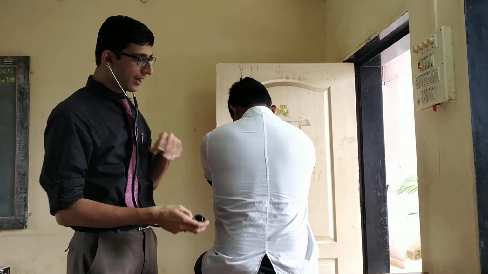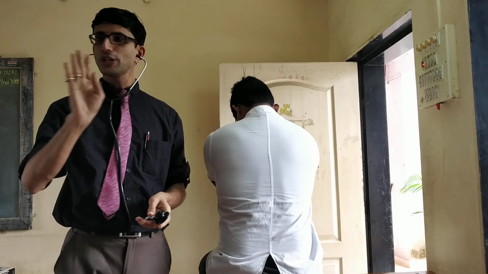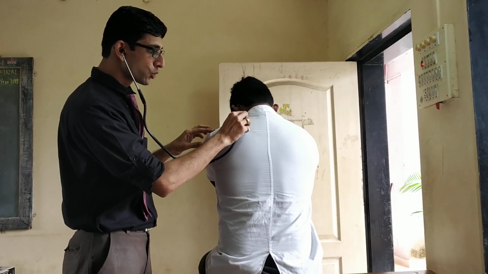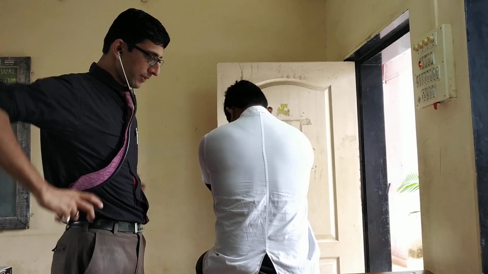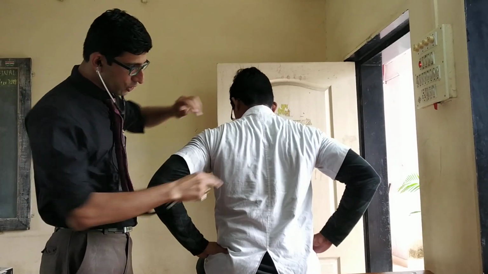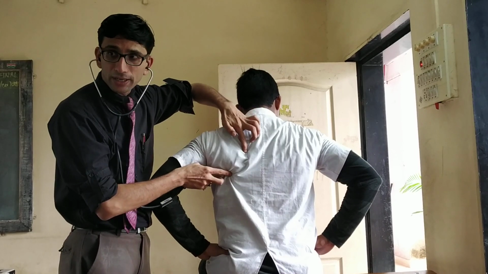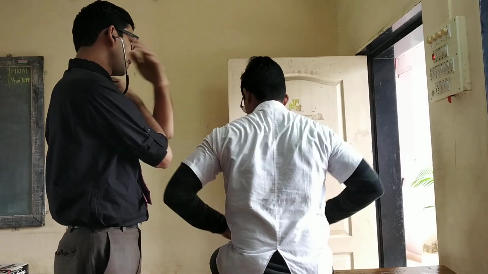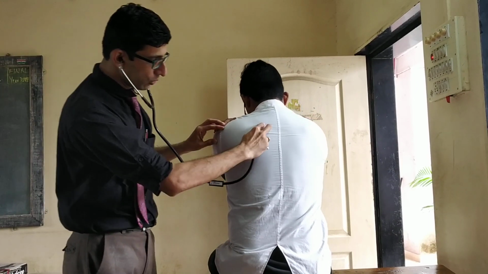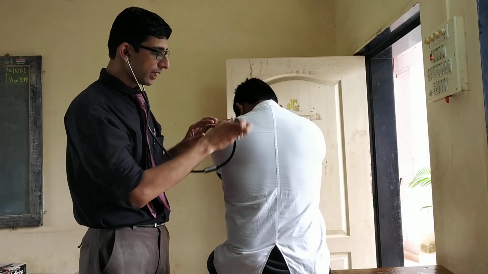Deep breathing. Now at this time, posteriorly 4 points we can auscultate. First is suprascapular. Scapula is the center, okay? So now the scapula becomes prominent, right? So now you know the position of scapula. Now I again take this position. Now I know the position of scapula.